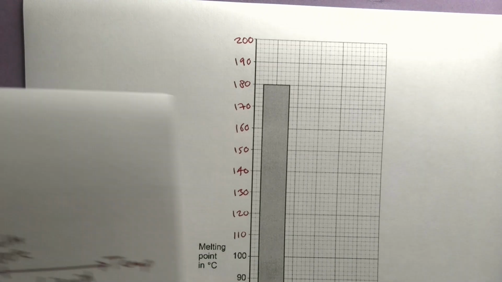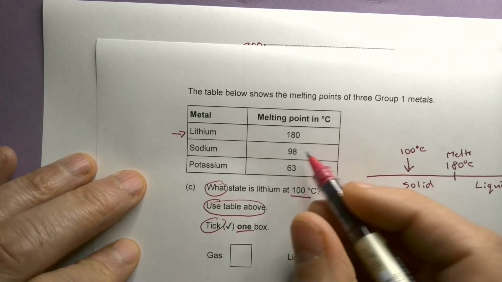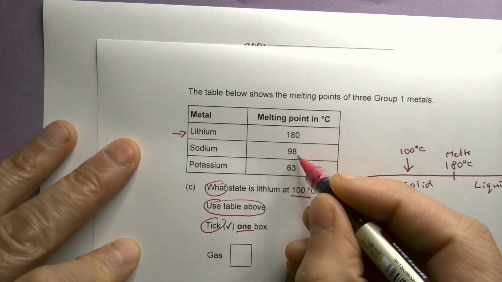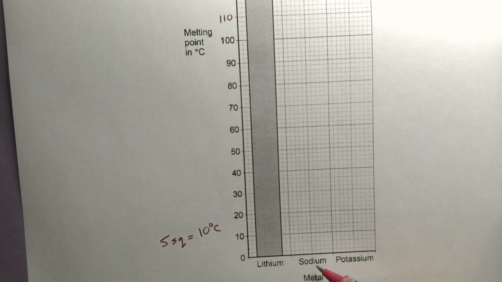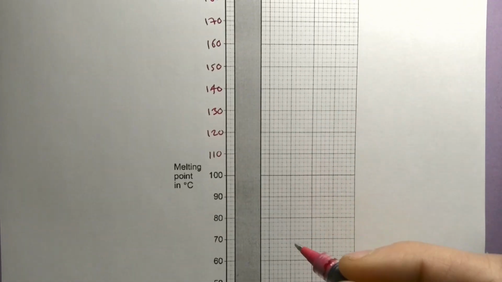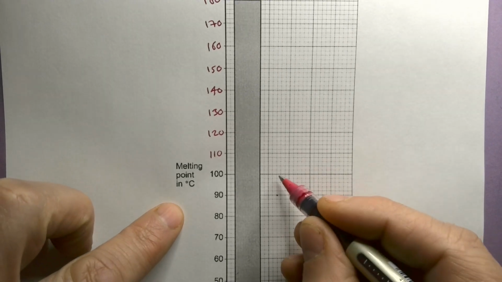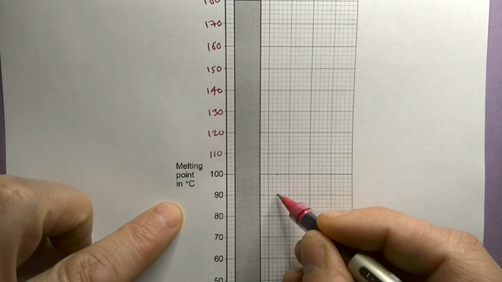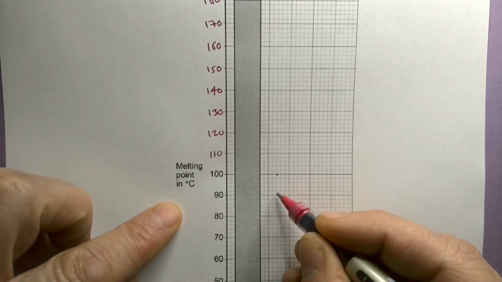The next bit is I need to plot the values for sodium and potassium. So sodium is 98, so where does 98 fit here? So sodium is this bar here. So there's 90, there's 100. Well, each of these little ones in between is 5 little squares.